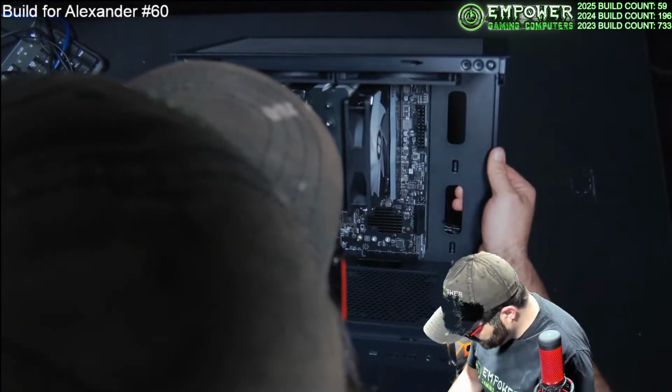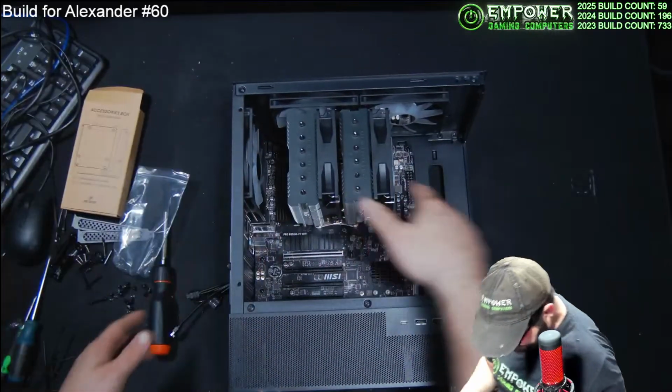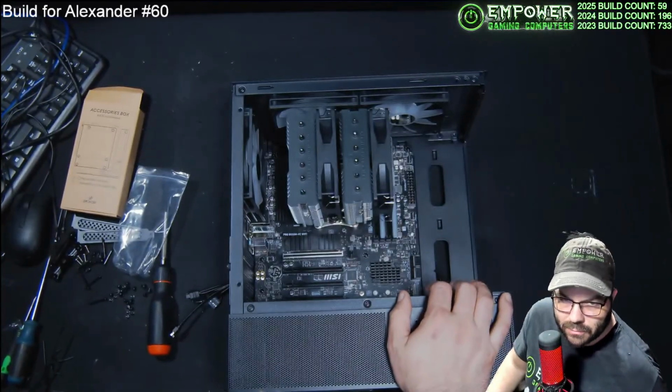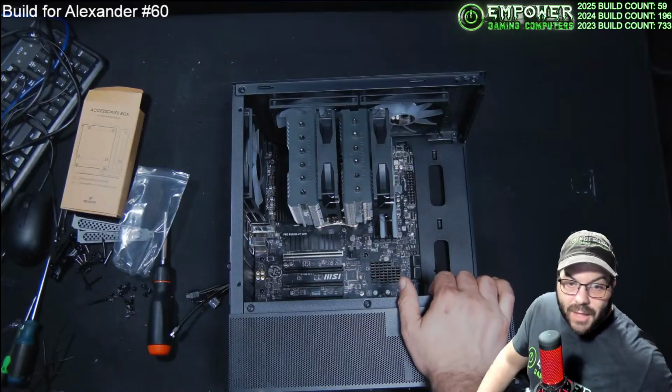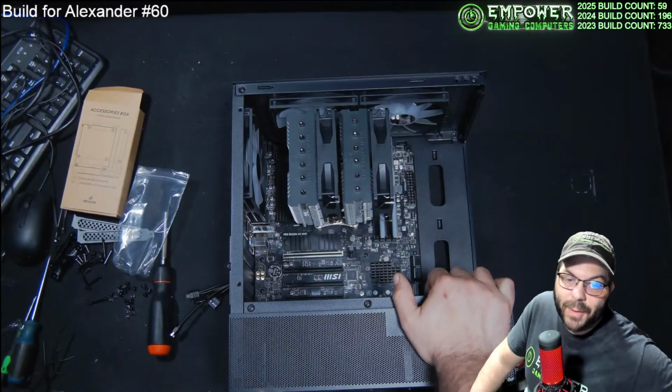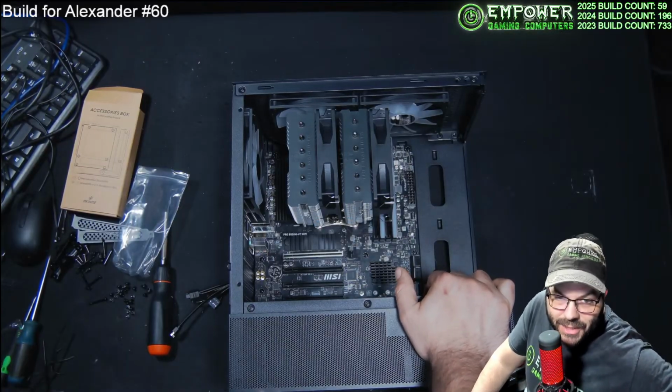Nicely done. Got our cables in there. Fed.